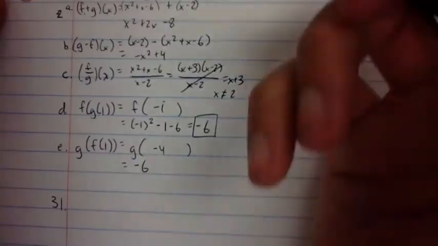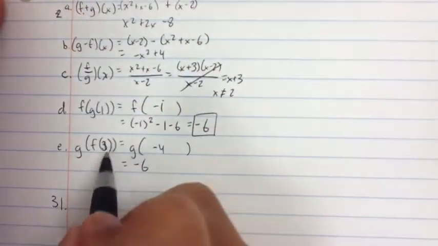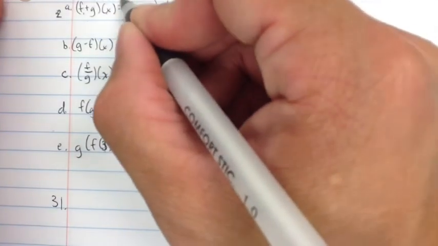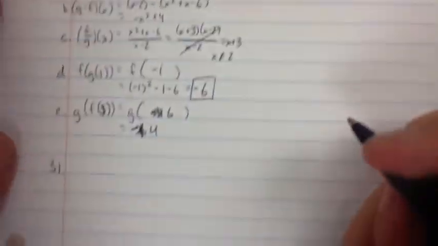For g of f of, meant to say g of f of 3, if I plug a 3 in for f, that's 9 plus 3 is 12, minus 6 is 6, and then I plug a 6 in here, 6 minus 2 is 4.